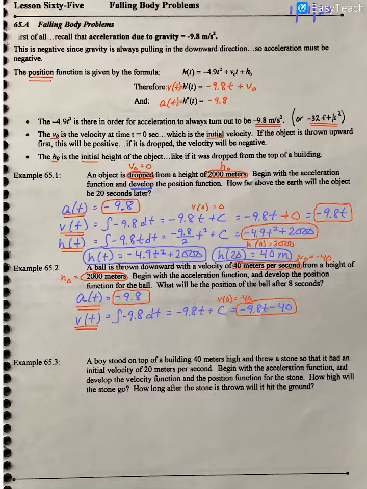From velocity, we can find the height or position, h of t. That, of course, is going to be the integral of negative 9.8t minus 40 dt. The integral of negative 9.8t, of course, add 1 to your power, divide by that new power of 2, ends up with negative 4.9 t squared minus the integral of 40 is 40t, and then officially plus c.